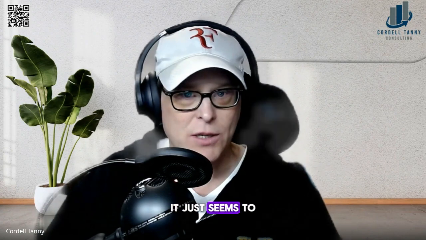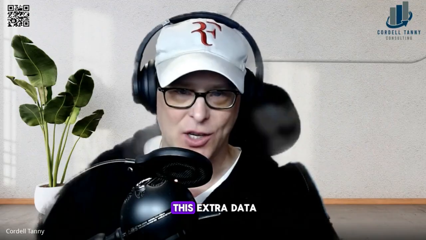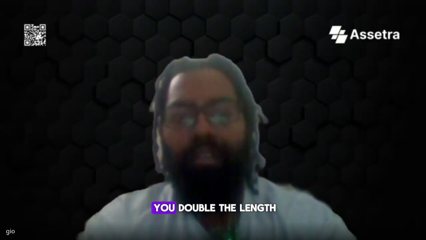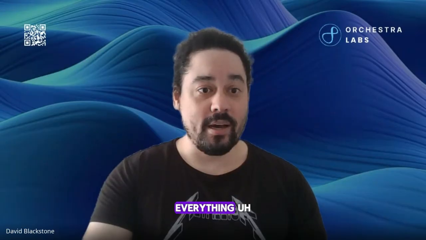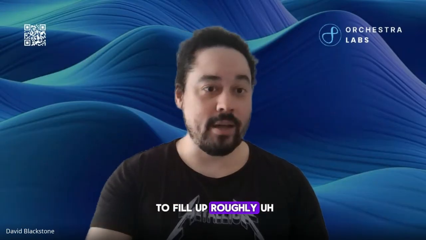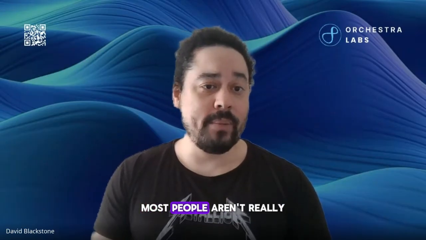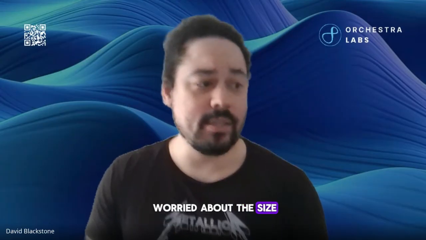It just seems to me that we might run out of capacity to handle all this extra data very quickly. Well, let's say that you double the length of absolutely everything. We could expect it to fill up roughly twice as quickly. But most people aren't really worried about the size constraints on the blocks.